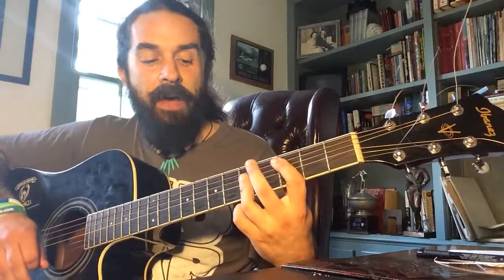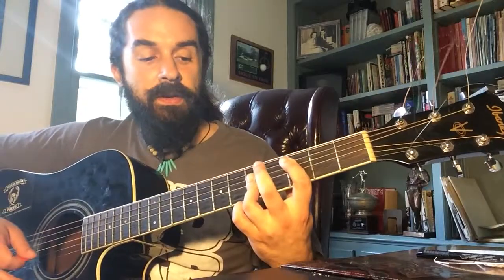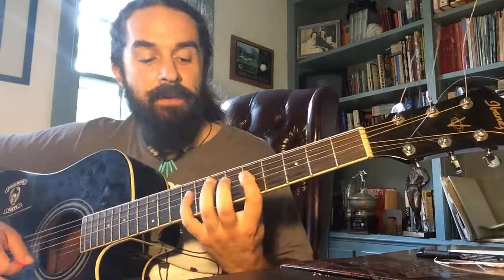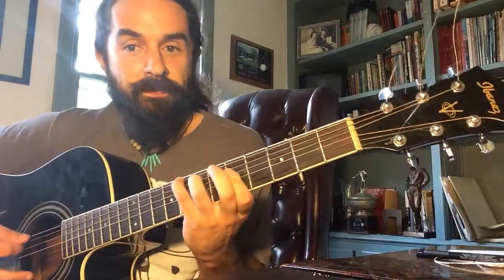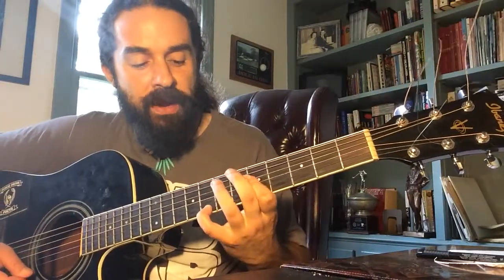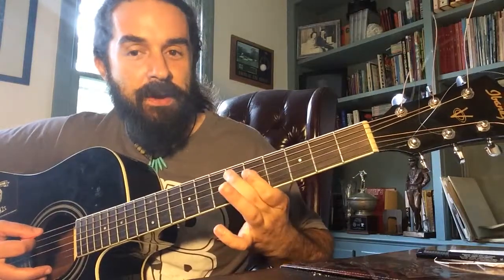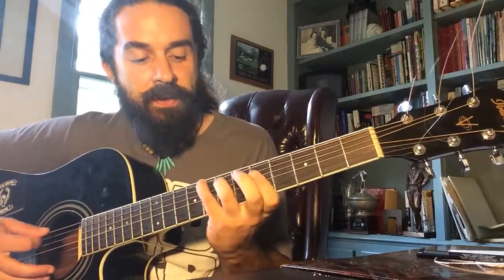Now if I want to move that up, check this out. My C. We're going to use this as the back end, and we're going to do a G form. I'm one finger down, so it's just like a G chord, except I have to cover those three.